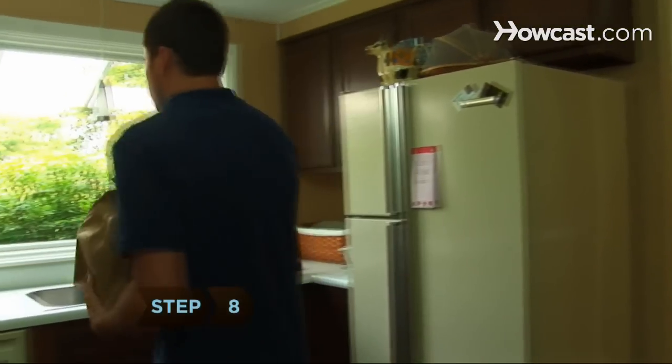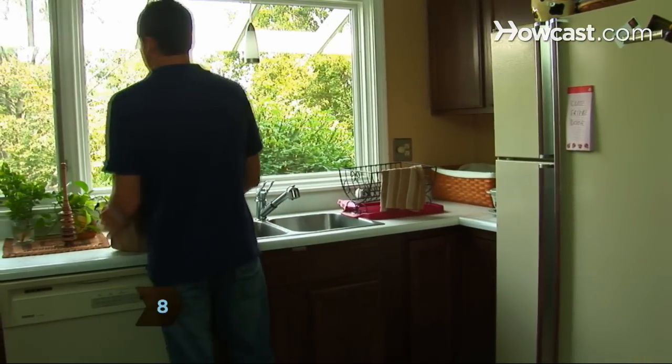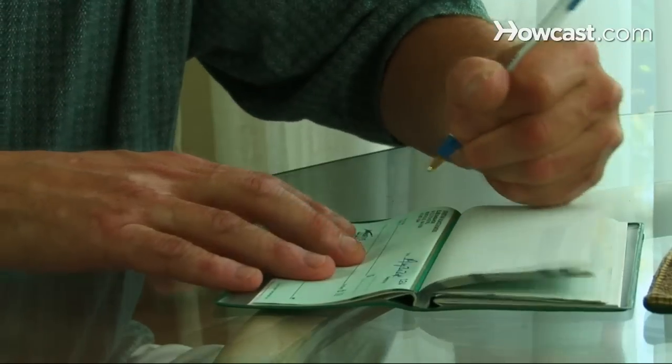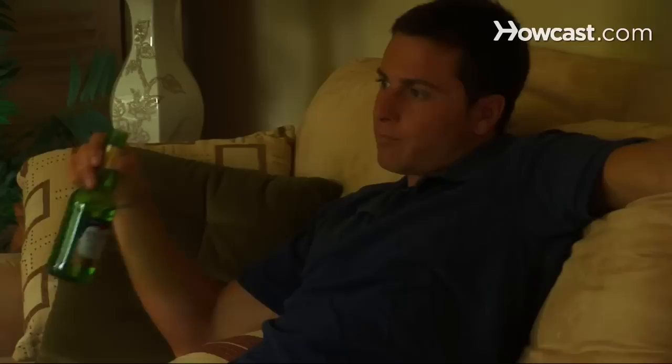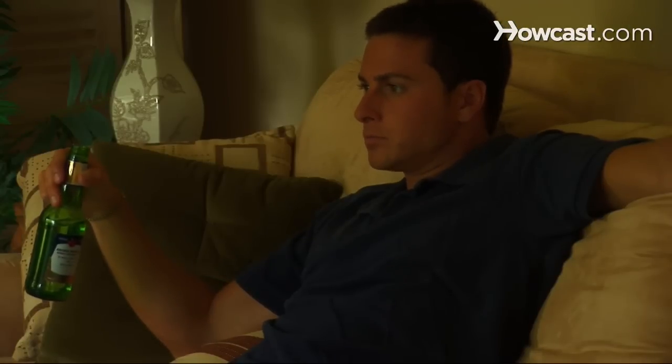Step 8. If the tenant wins, you will have to let them stay and pay their costs of fighting the eviction in most cases. So be sure to follow the letter of the law before starting proceedings.